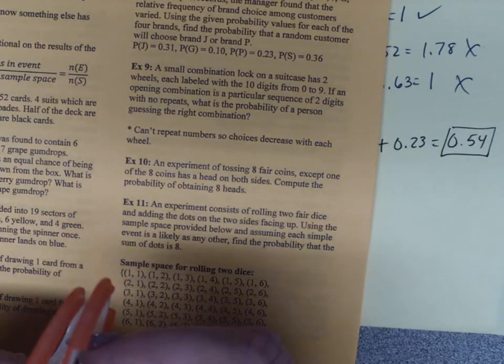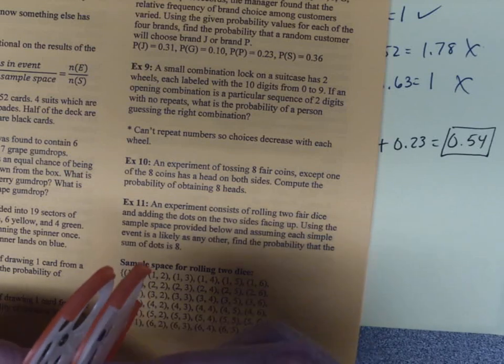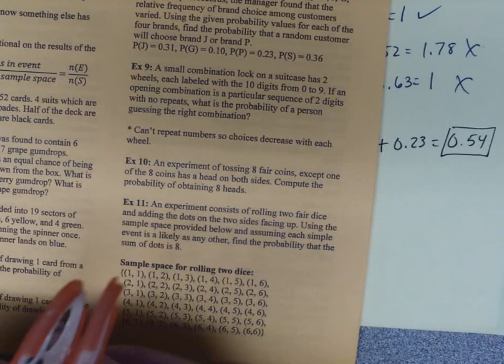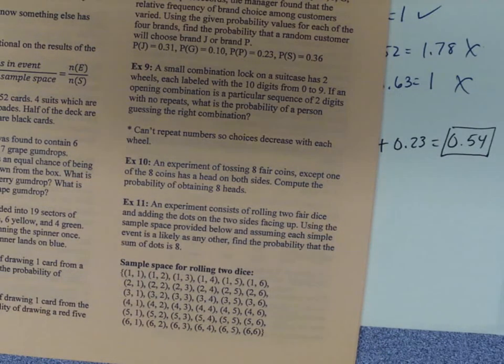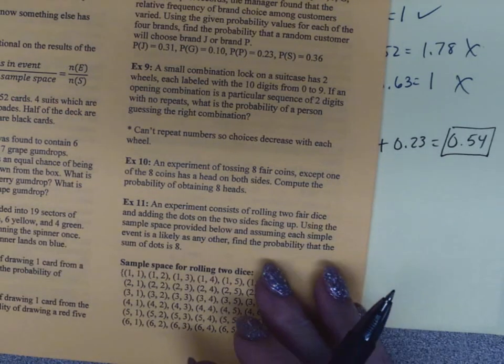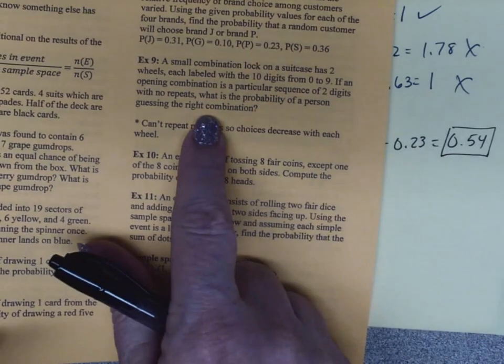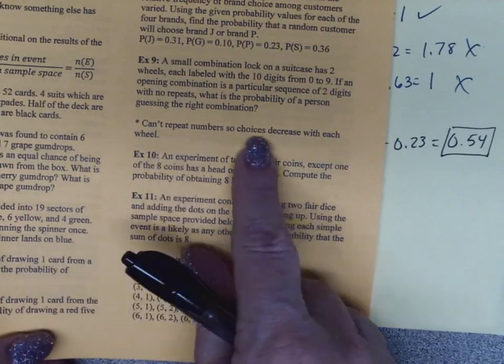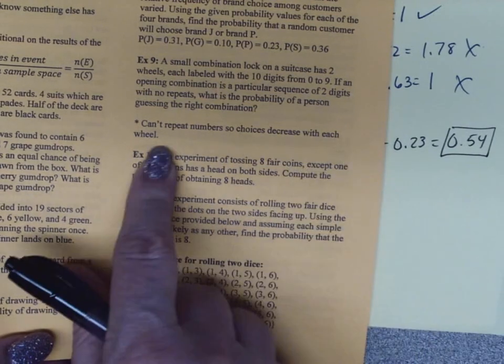And as you spin that wheel, you're getting a different number that occurs. So they want to know how many different ways this can happen. Now, you can't repeat the numbers, so if you can't repeat them, the choice decreases with each wheel.